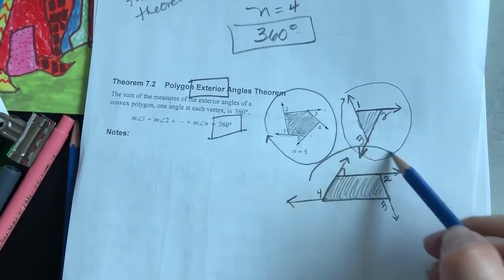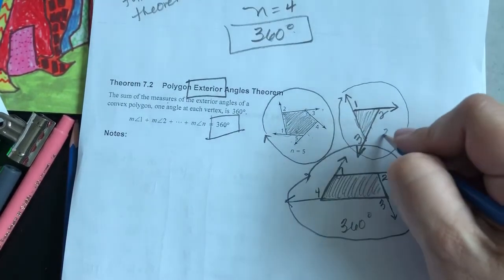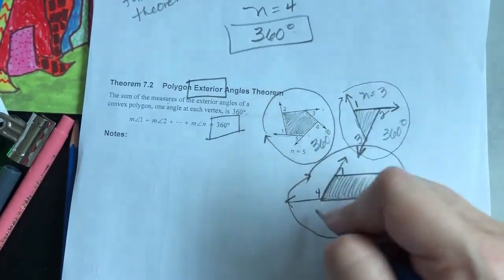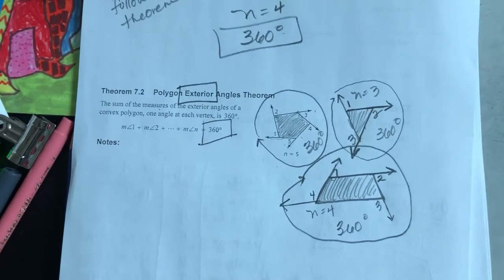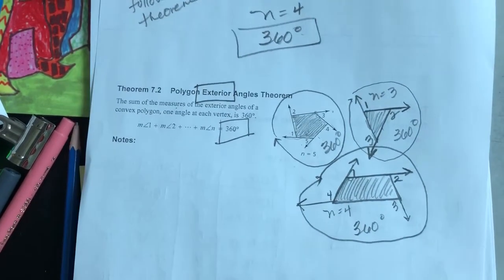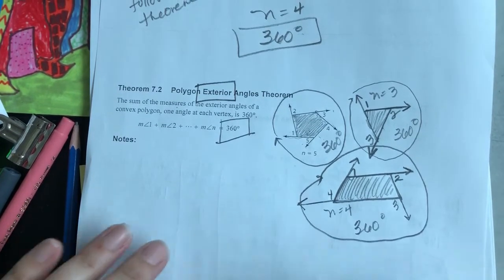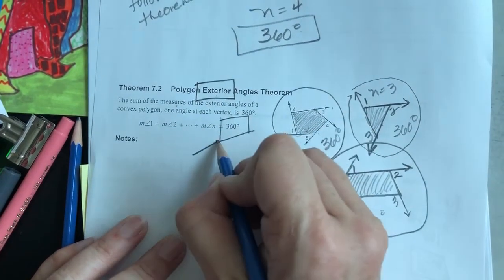So what are those 1, 2, 3, 4 angles going to add to? They always do. All the way around the outside, no matter how many sides you have, they add to 360. No matter how many sides you have, when we're talking exterior angles, they add to 360. So we really need to make a big separation between that interior idea of n minus 2 triangles that fit inside. That was all the first page. We need to separate that from exterior angles theorem. Every single polygon has a sum of 360 for exteriors.